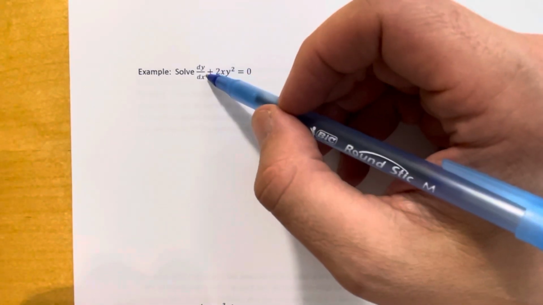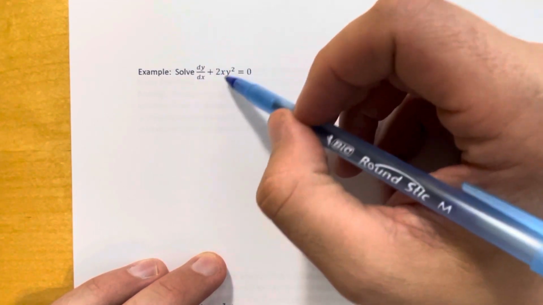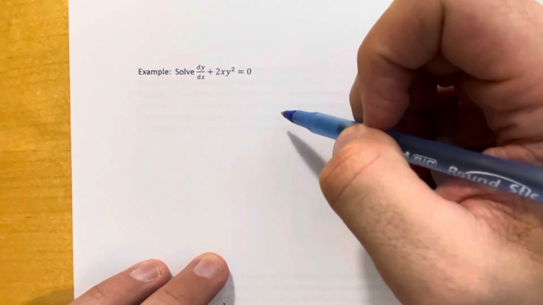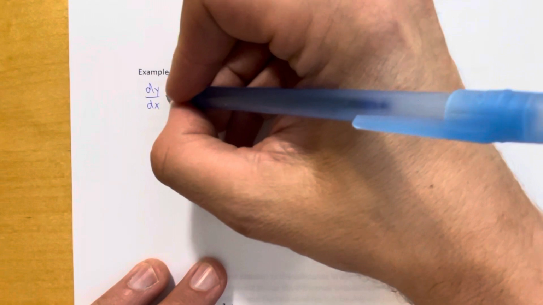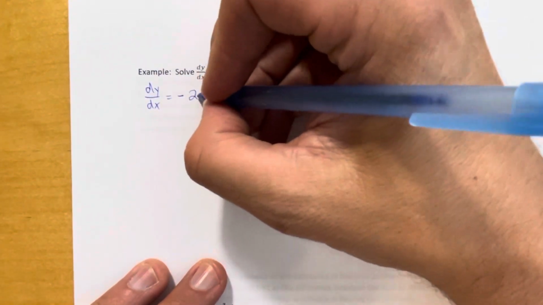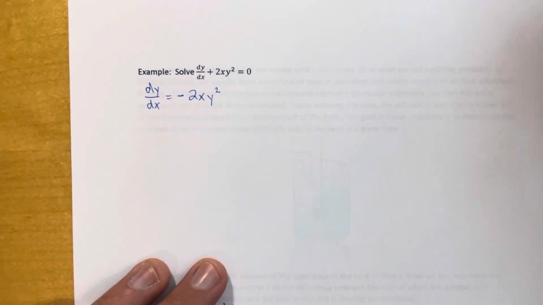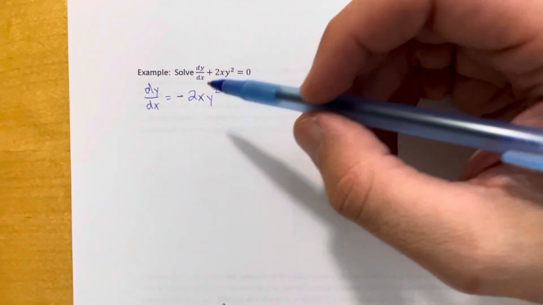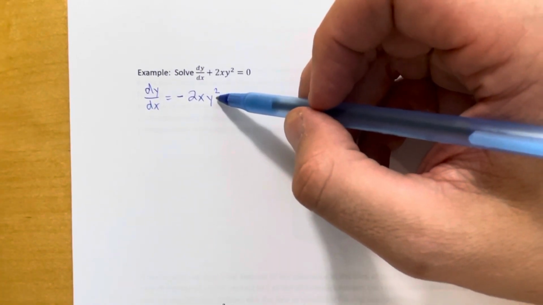Okay. So in this first one, I want to solve dy/dx plus 2xy squared equals 0. This is a separable equation, but it's not immediately obvious why. So let's first put it in this form: dy/dx equals negative 2xy squared. Okay, so that's the form we want it to be in at first. Notice that this is a product of a function of x, negative 2x, with a function of y, y squared. That's what makes it separable.